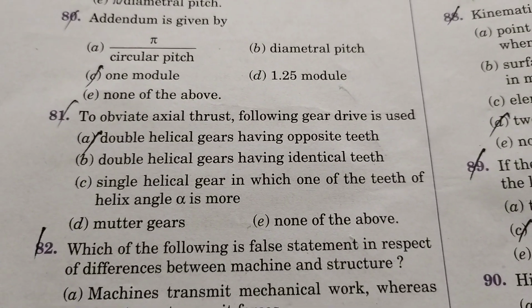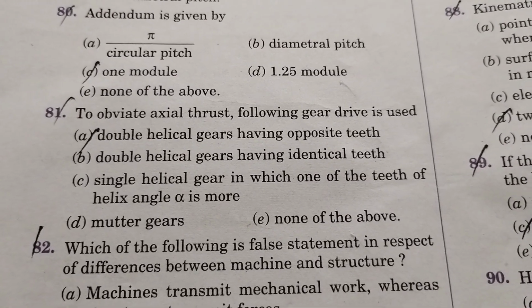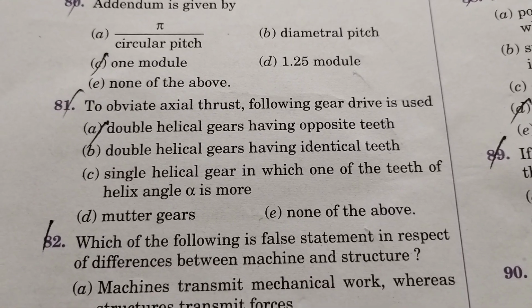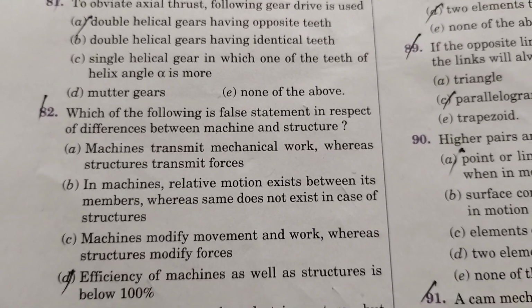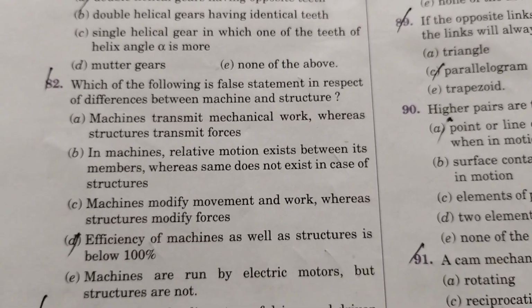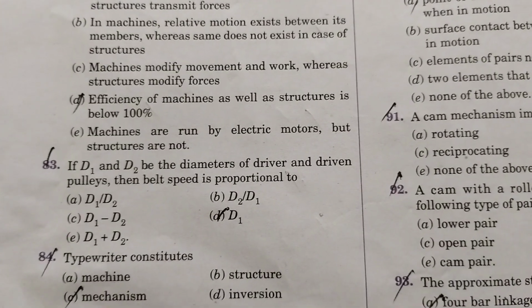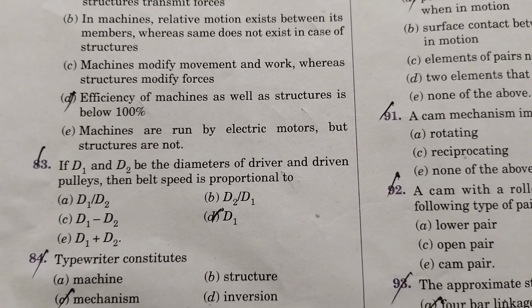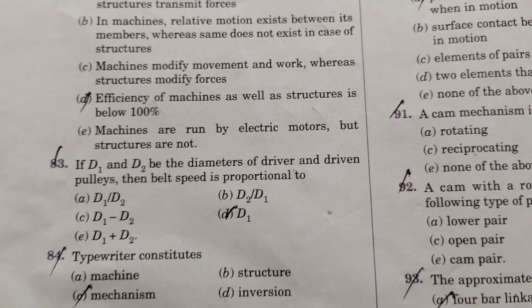To obviate axial thrust, the following gear drive is used: double helical gear having opposite teeth. Which of the following is the false statement? Efficiency of machines as well as structures is below 100%. If D1 and D2 are the diameters of driver and driven pulleys, the belt speed is proportional to D1.